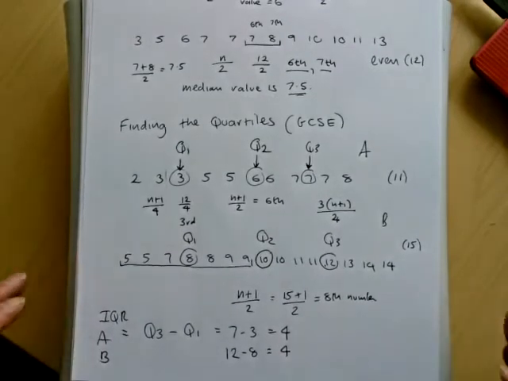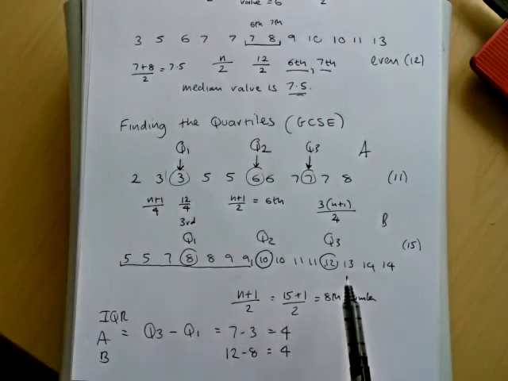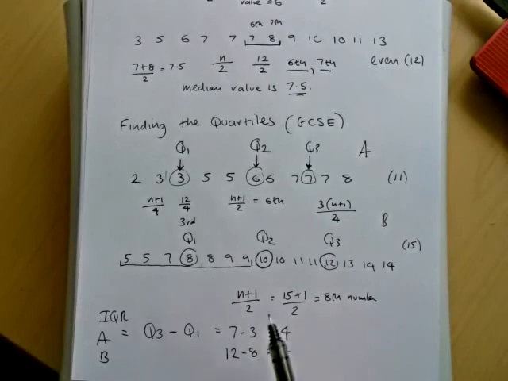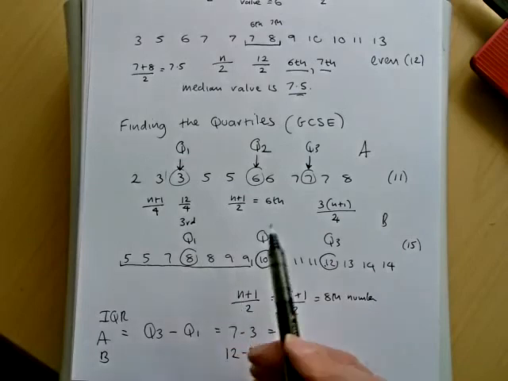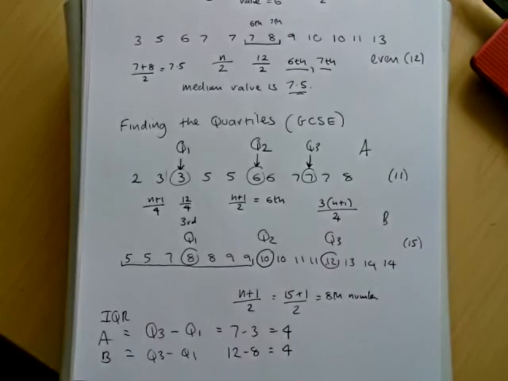Sorry, I didn't realise that was off the screen. We'll go back to that, I'm just showing you right at the end how to find the interquartile range, which can be found by taking the upper quartile take away the lower quartile. I'm showing you how to do that for the top list, the A list, and then for the B list. So that's information helping you find the median from a list of numbers, and then find the quartiles, and then the interquartile range.